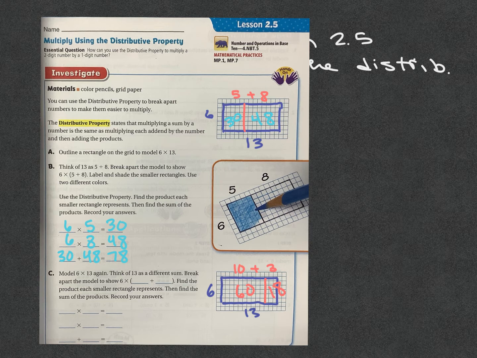So let's fill this in. We split this into 13. We made 10 plus 3 as 13. So we did 6 times 10, which was 60. I could really easily do that in my head. And then 6 times 3 to finish the 13 off right here, which was 18. Then all I have to do is add 60 and 18, and 60 plus 18 is 78.